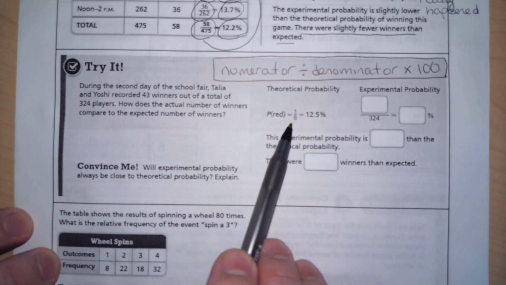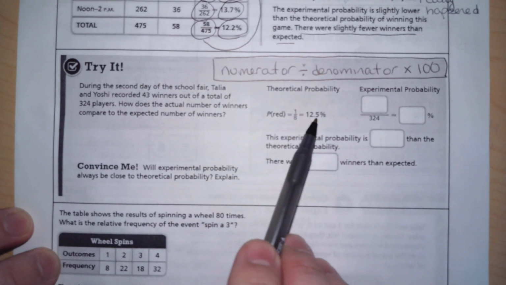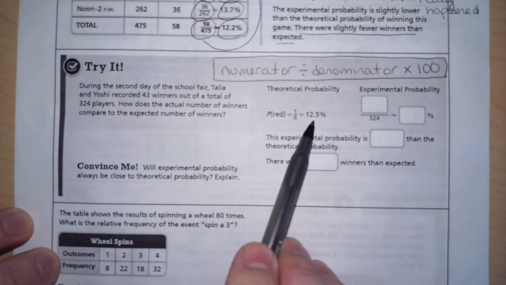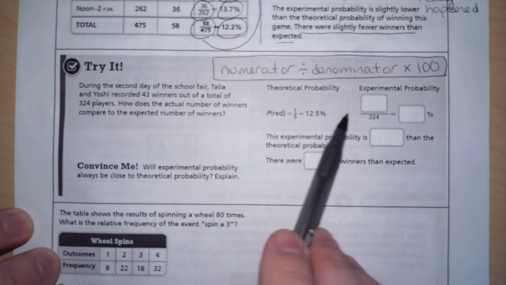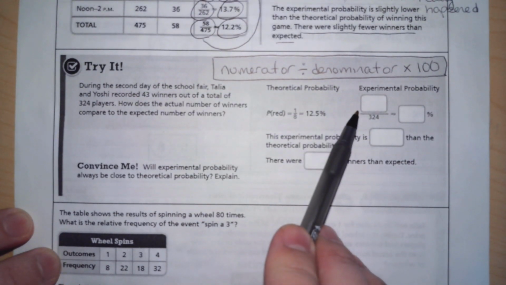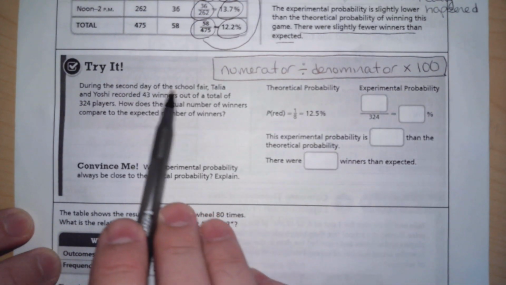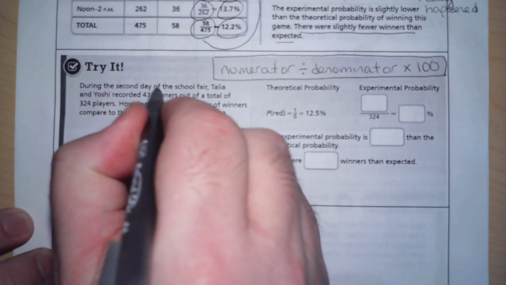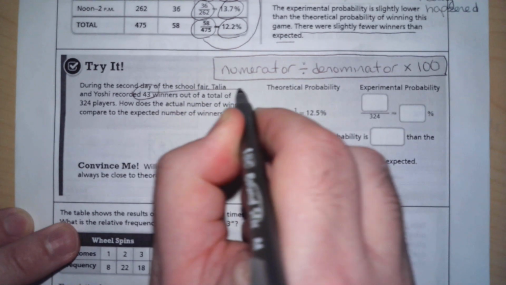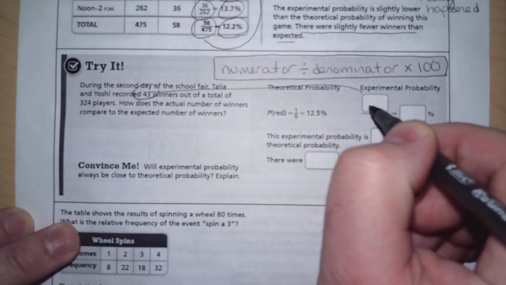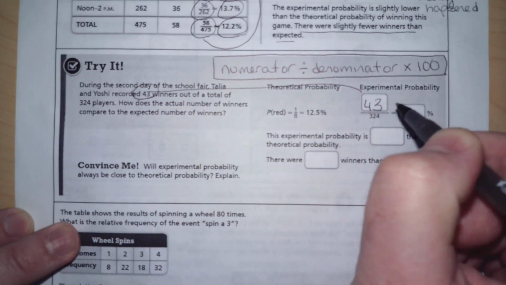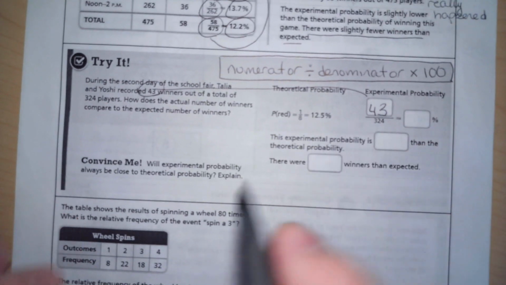It was expected that 1 out of 8 people would win based on the spinner, and that's a 12.5% probability of each player being a winner. When we find the experimental probability, we take the total number of winners and compare that to the total number of players.